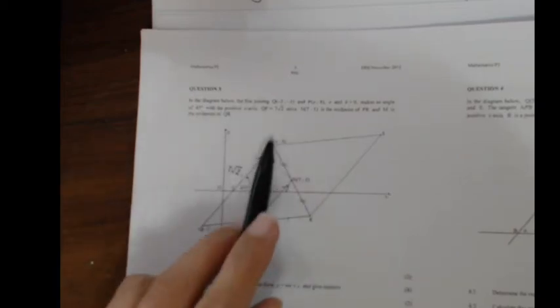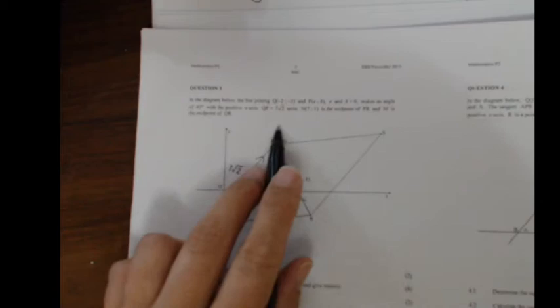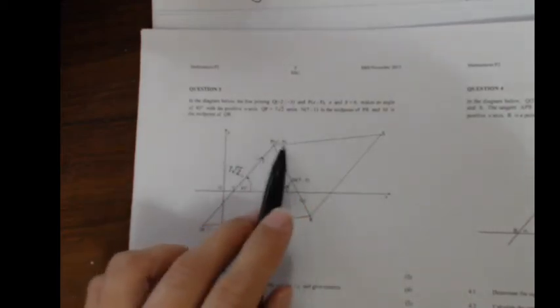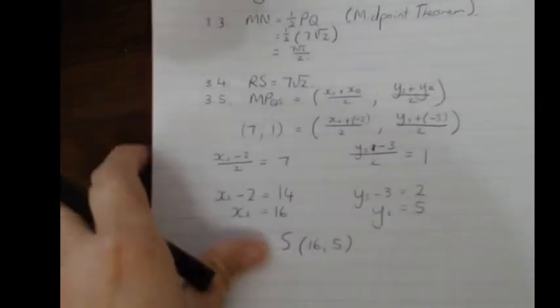Or I can maybe use the gradient formula with A and B, and the gradient of this is 1. But that's also an equation with 2 missing things, and then I can do simultaneous equations. Let's just see what this question counts. Well, 6, yeah, so probably that's something that I can do. So let's jump into that.